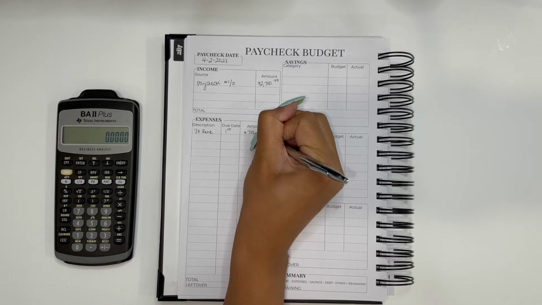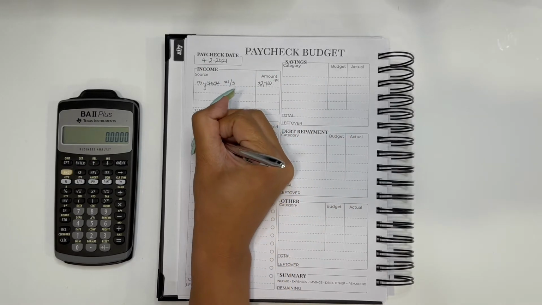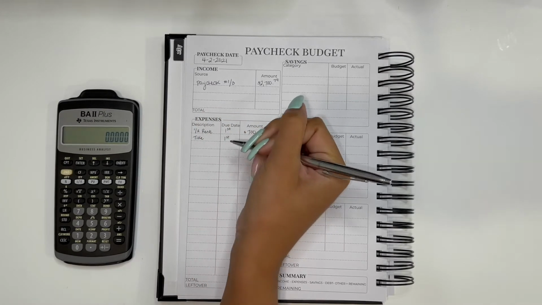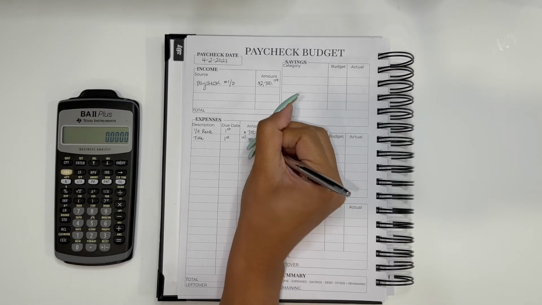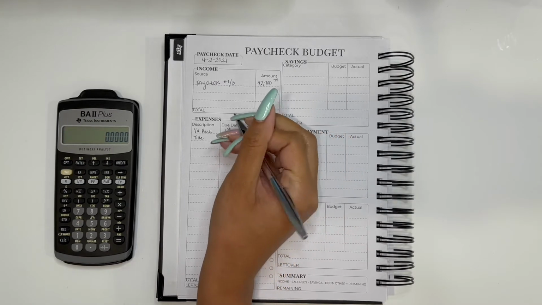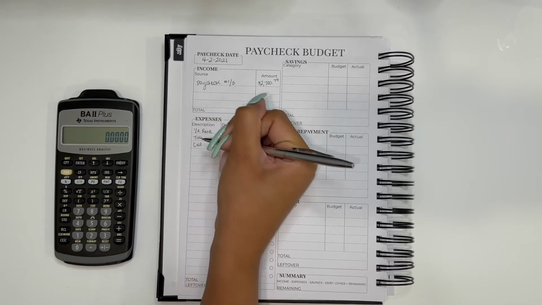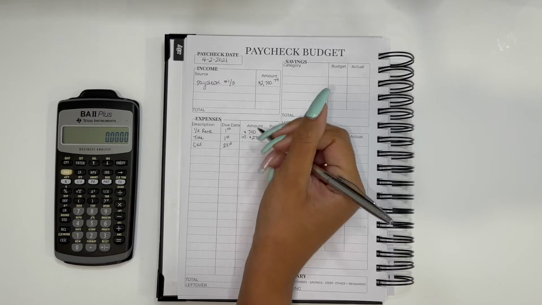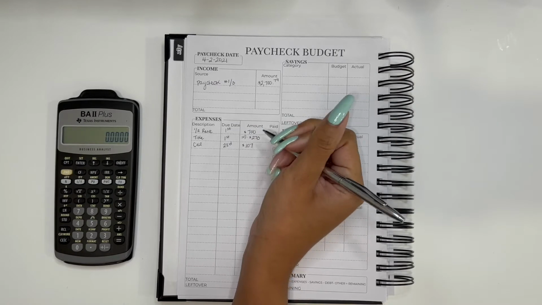So I am going to budget $700 for this paycheck. I am also going to give my tithe, which is 10%, which will be $270. We will have my cell phone bill, which is due on the 23rd, and that amount is typically $107.